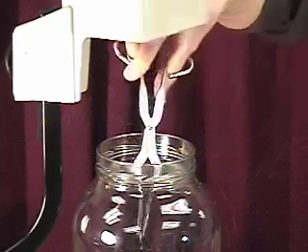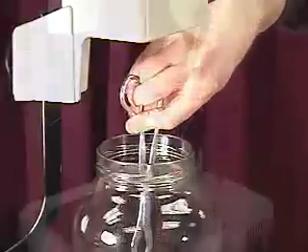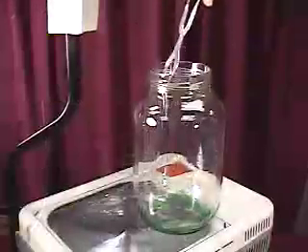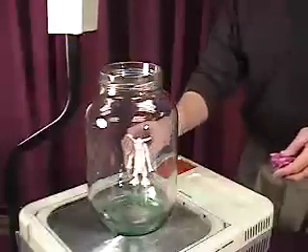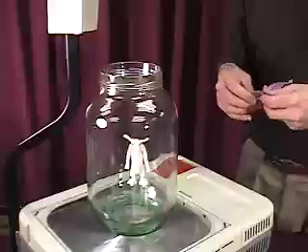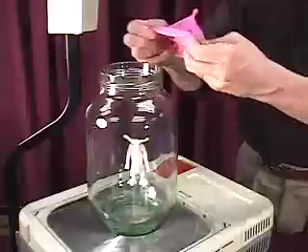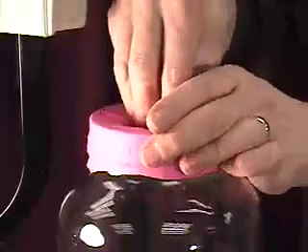Next, wipe off the rim of the jar with a cloth and then place the balloon over the opening as shown here. I put the little figurine in the back so you can have a reference point. The balloon will be used to compress and expand the air inside the jar.